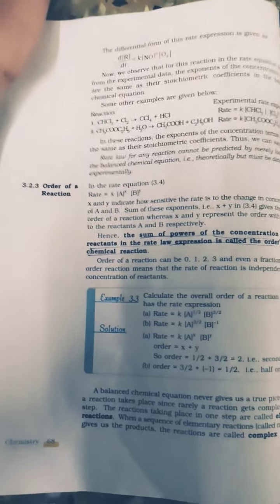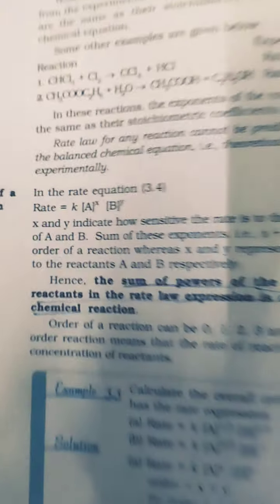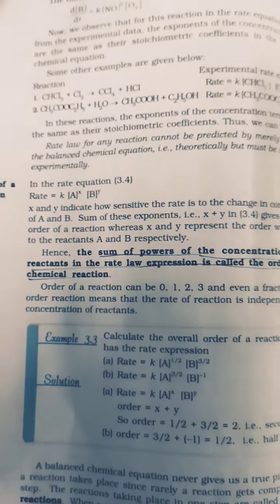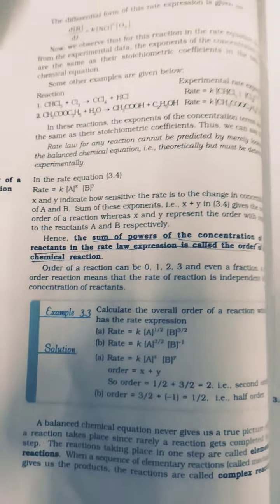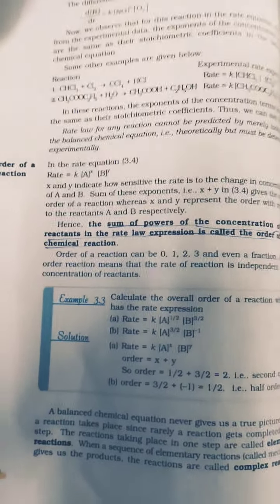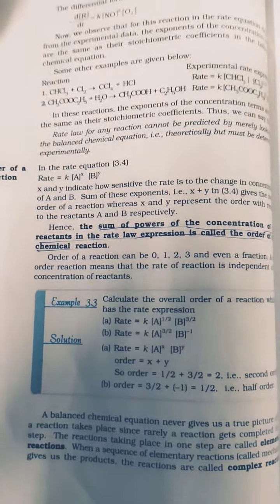In this video, we will be seeing about the order of the reaction in chemical kinetics. Here, we have the rate equation. X and Y indicate how sensitive the rate is to change in A and B. So, what is the order of the reaction? It is the sum of the powers of the concentration of the reactants in the rate law expression. This is called the order of the chemical reaction.